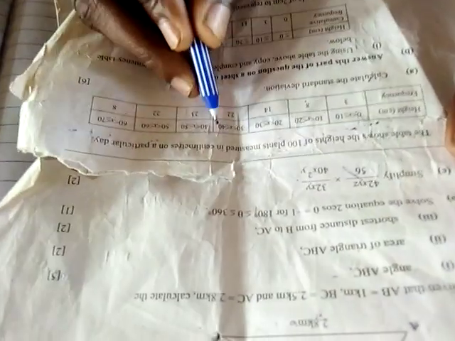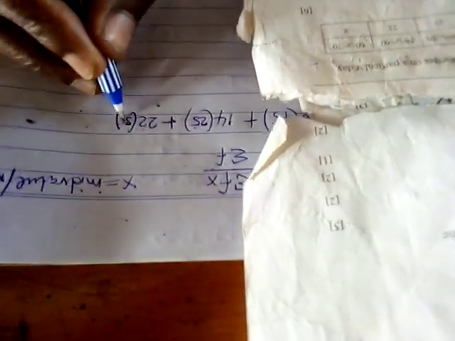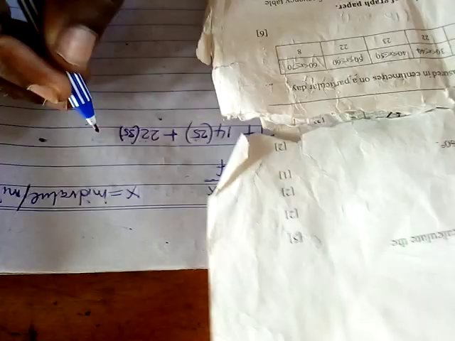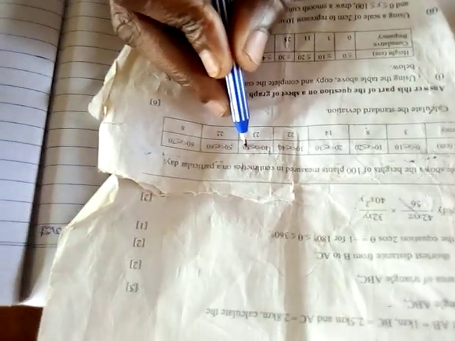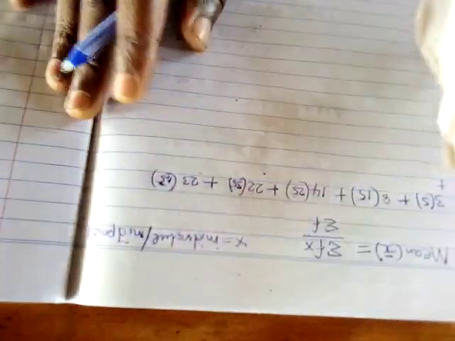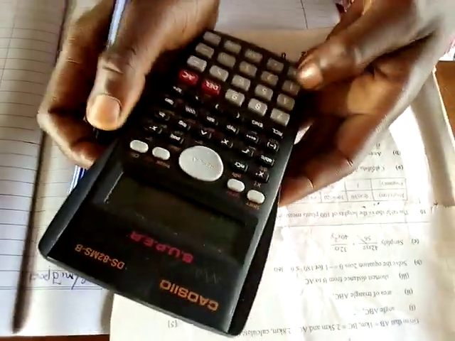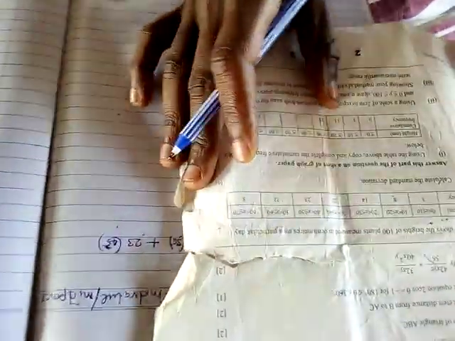Multiplied by 30 plus 40, 70. 70 divided by 2, 35. So 35 is between 30 and 40. Then plus the next number is 23. 40 plus 50, 90. 90 divided by 2, 45. Plus the next number is 22. 50 plus 60 is 110. 110 divided by 2 is 55.